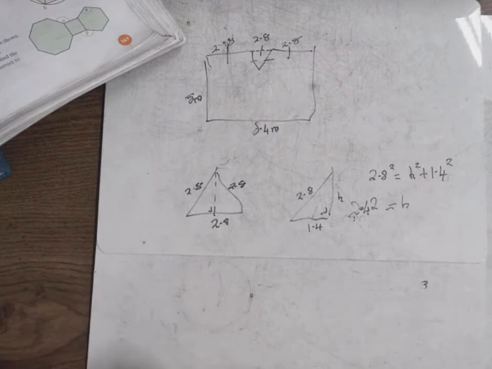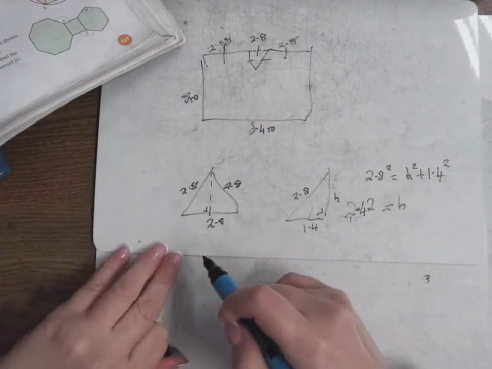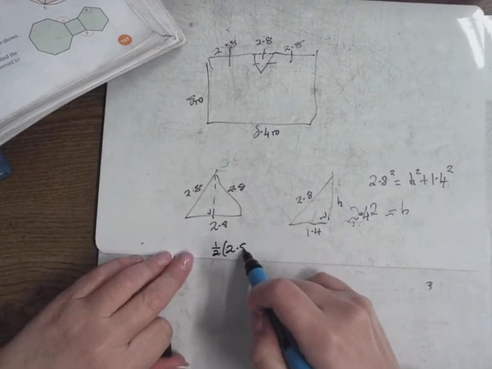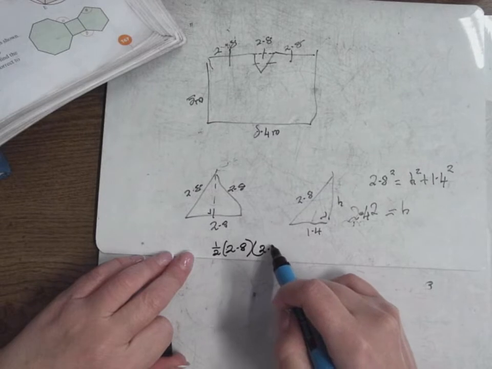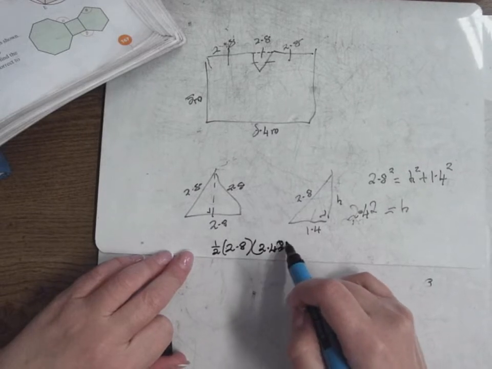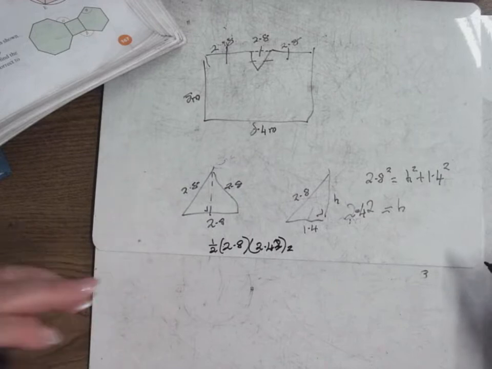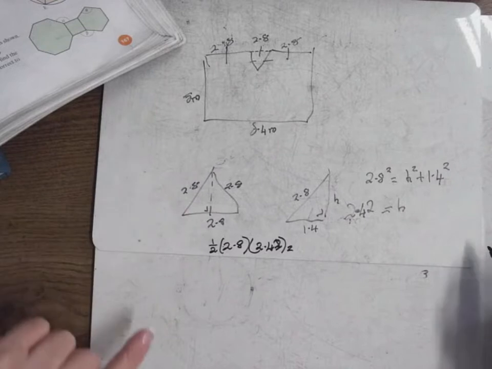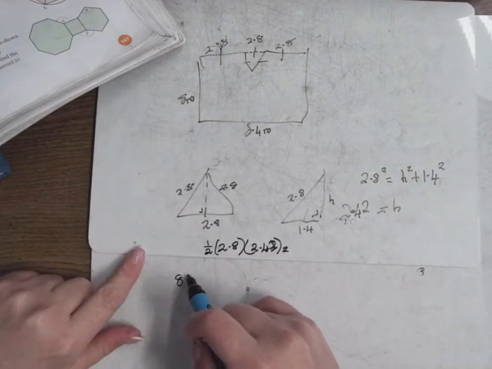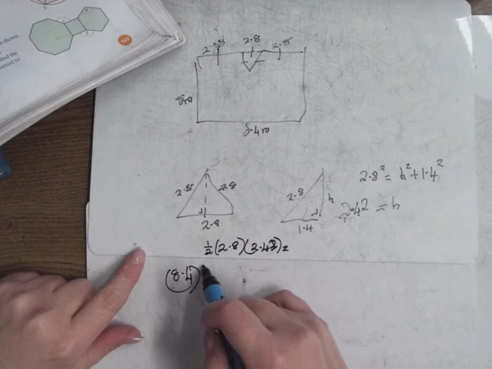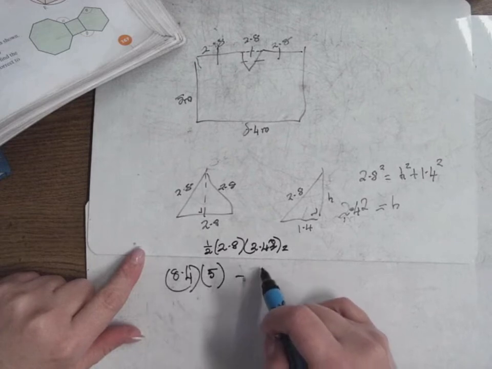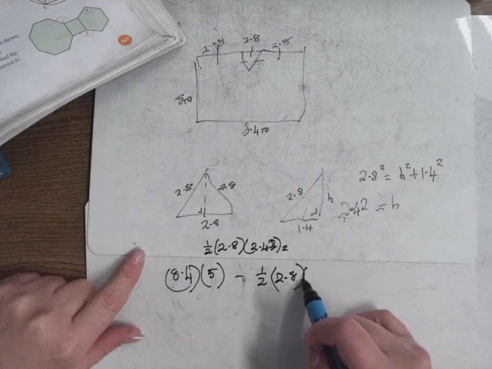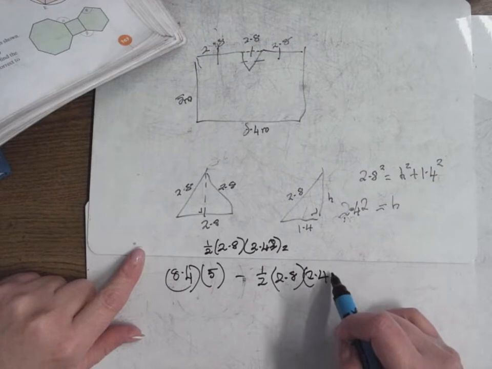So then you want to get the area of that triangle. So it's half the base by the perpendicular height. So it's a half of 2.8 by 2.42. So whatever the answer is to that. Is that okay that I don't calculate it? And then to get the area of the shape, it's the rectangle, which is 8.4 multiplied by 5, take away the triangle, which is a half times 2.8 times 2.42. And you get whatever you get.